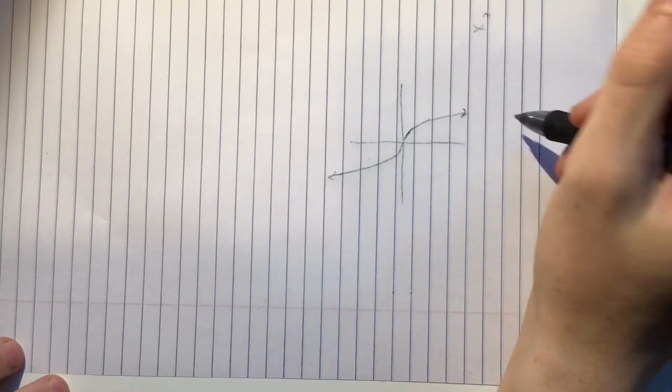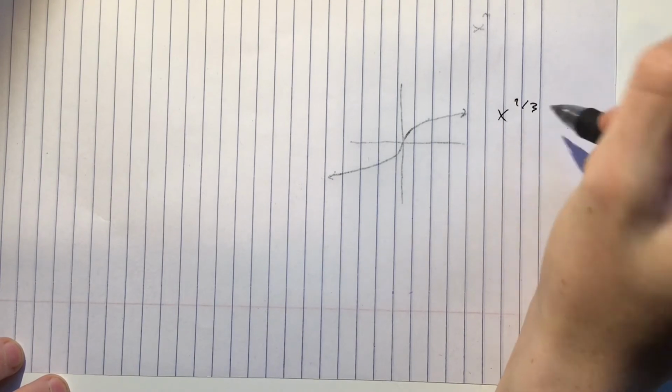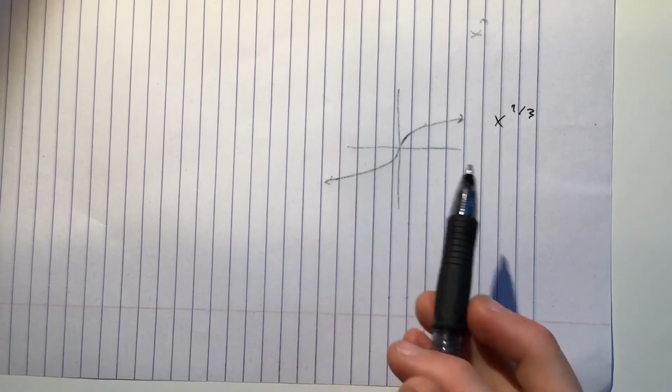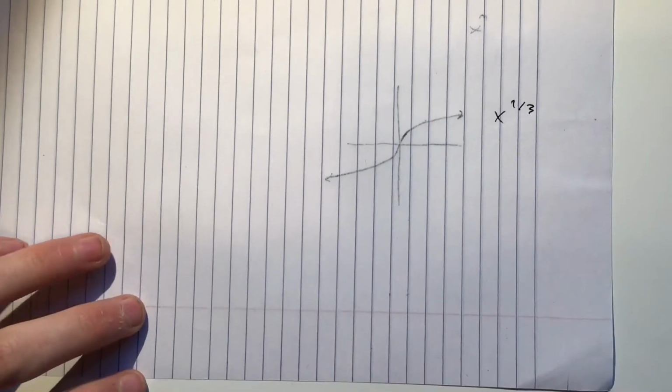And now if I turn it clockwise 90 degrees, you can see that this now resembles x to the 1/3, which is my inverse of x cubed. So if I take this, reflect it over the y-axis, turn it 90 degrees clockwise, there's my normal function, there's my inverse, and you can do that all day.